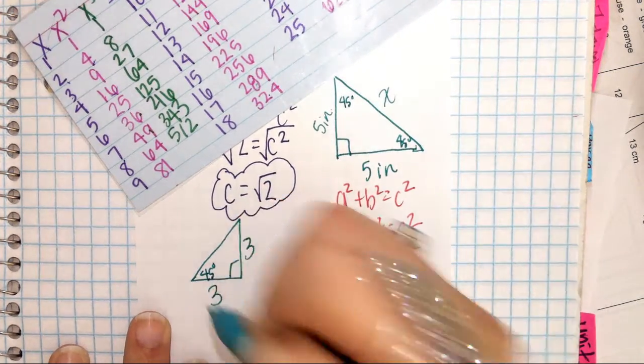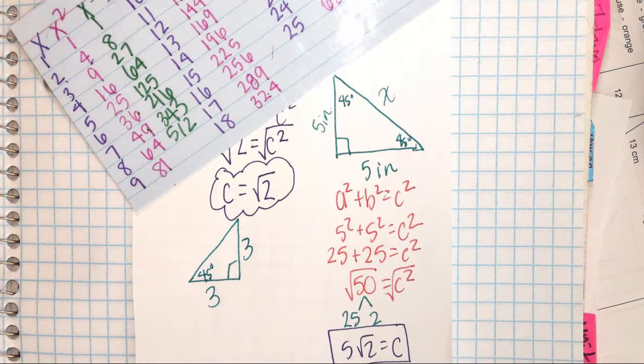All right, this is going to be 3. This is going to be 3. Work it out. Super excited. I love special right triangles.